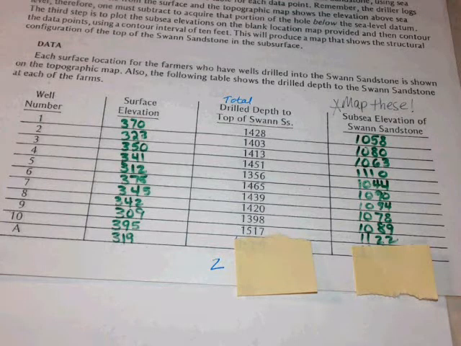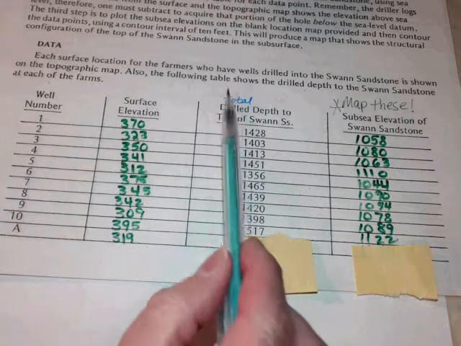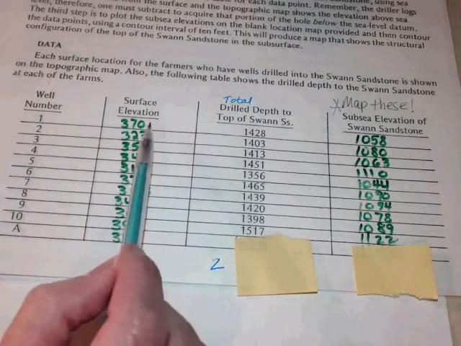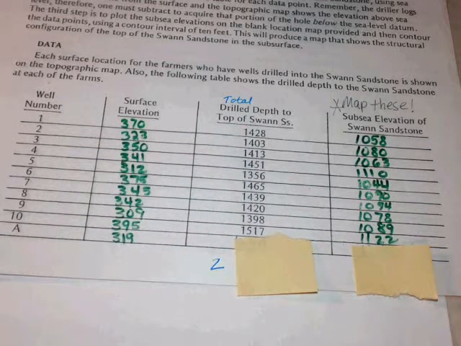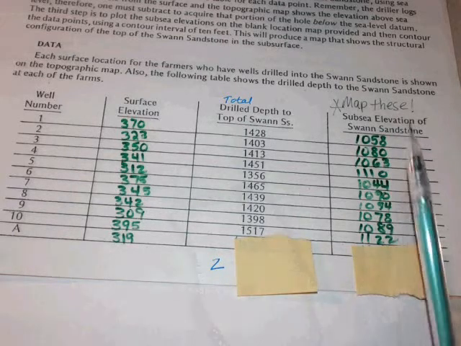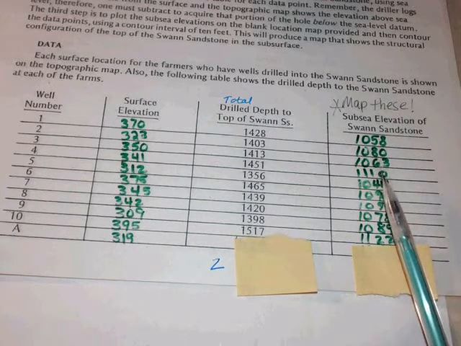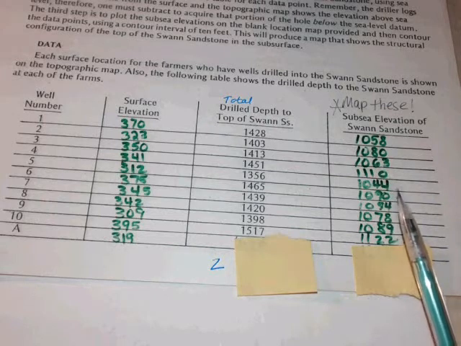Once we've completed that, that's our first step: to determine the surface elevations for each data point, including the new well, from the topographic map, get that entered on the data table, and subtract the surface elevation from the drilled depth. Subtract surface elevation off of the total drill depth, and record the information for your subsea elevation. So we've completed those couple steps.